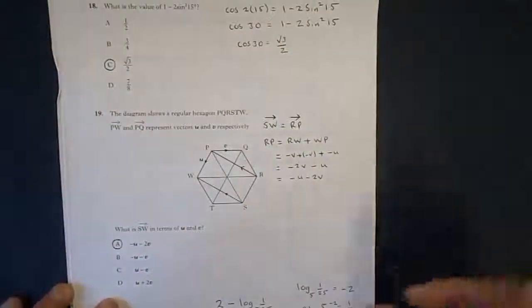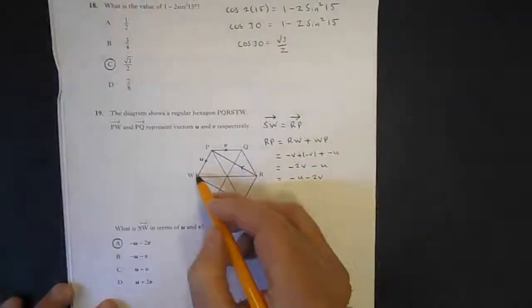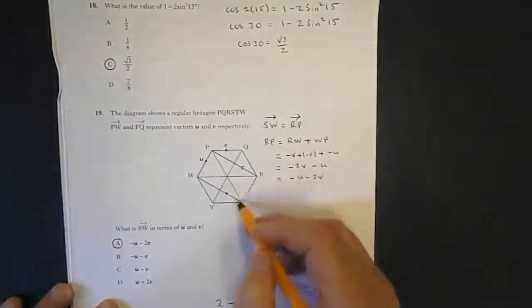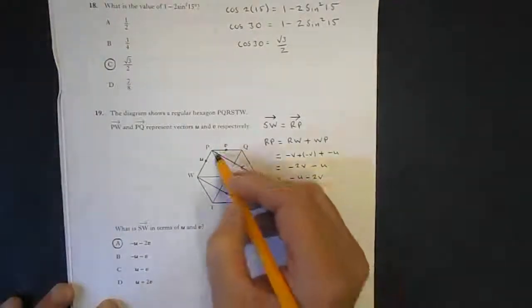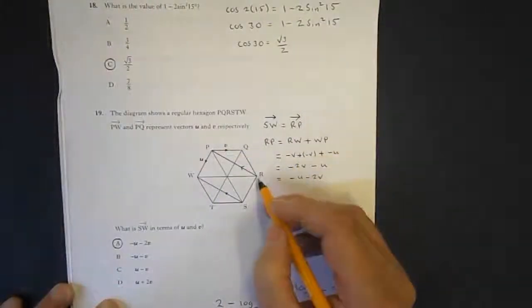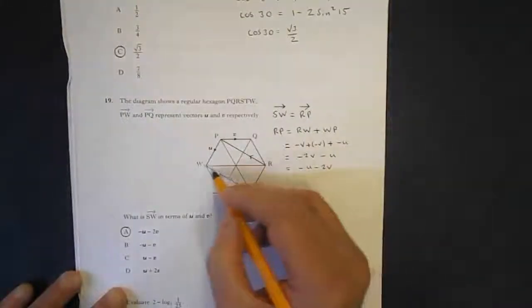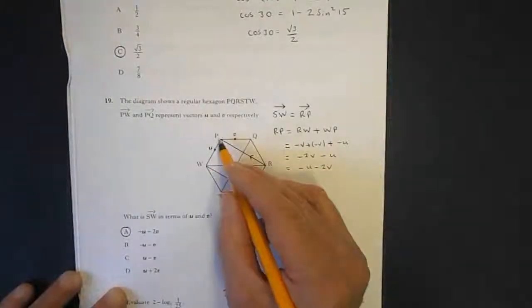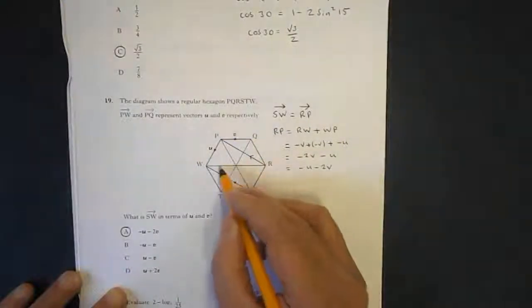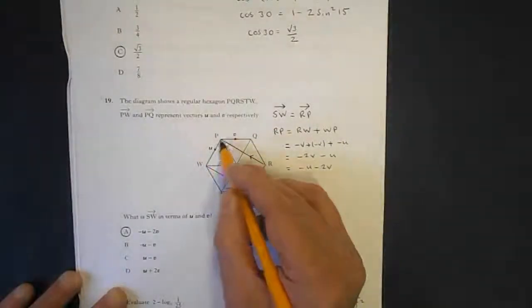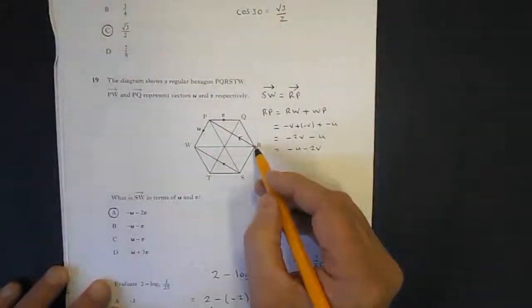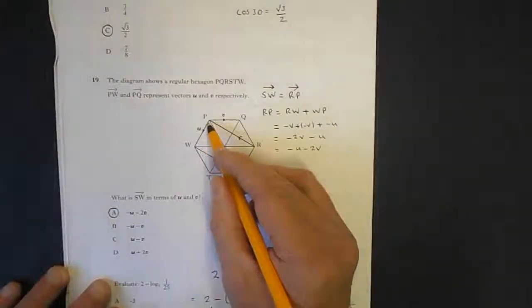Okay, the first thing you notice is that S to W is the same, and I've drawn this one in, R to P. So SW might seem a bit awkward to get, but RP is a little bit easier, and if they're just the same, this is the vector we're going to get. How do you get from R to P? You go from R to W, and then from W to P. R to W is negative u, it's the opposite to that, plus another one, and then we're going the opposite to u, negative u. Okay, so I think negative v, negative v, negative u.